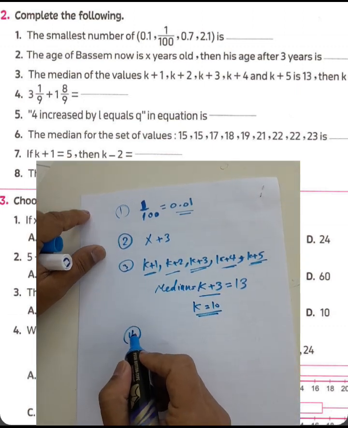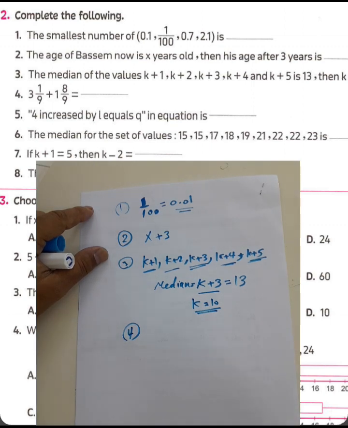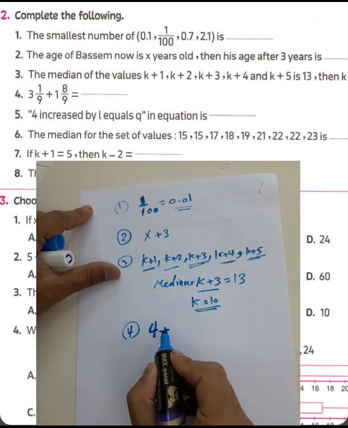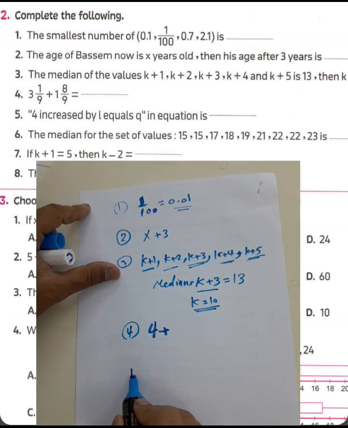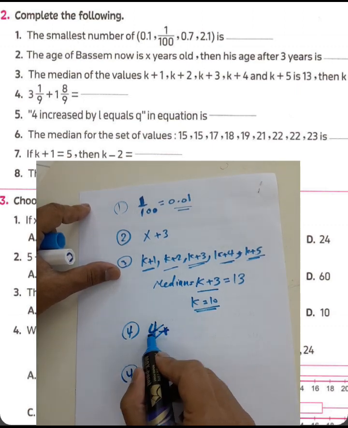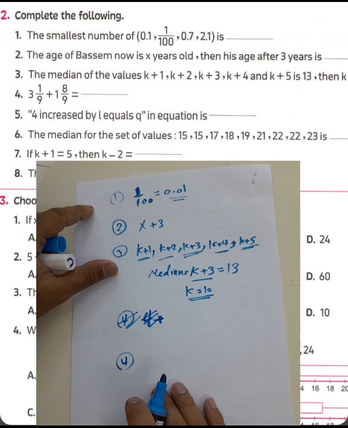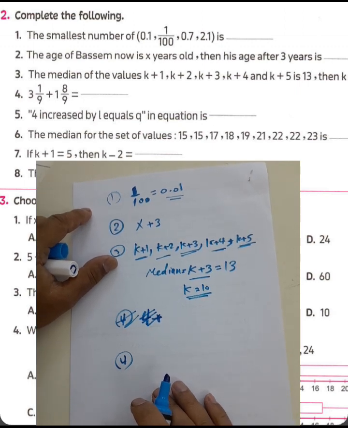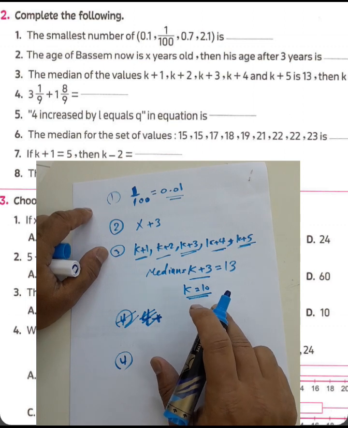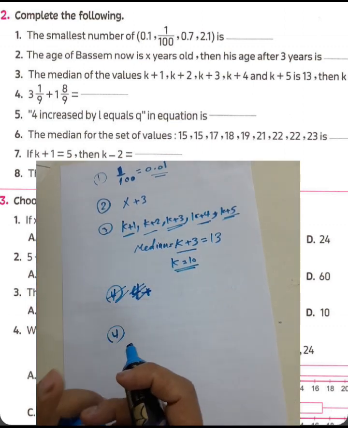Question number 4. 4 increased by L equals Q. 4 increased means plus. Okay, it was question number 4, but we want question number 5. Understood? Again, k here equals 10 for question 3.